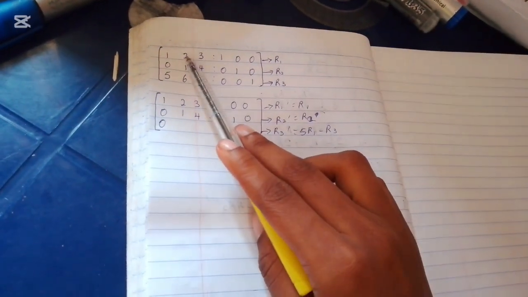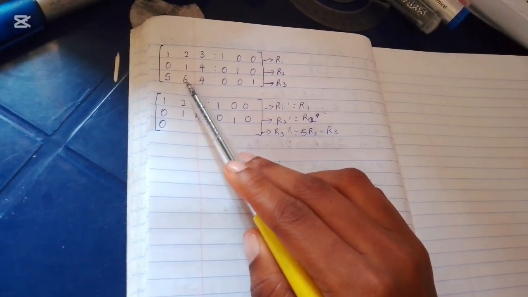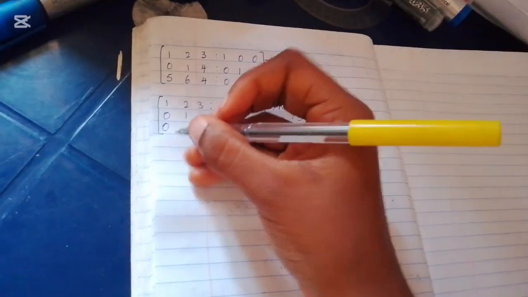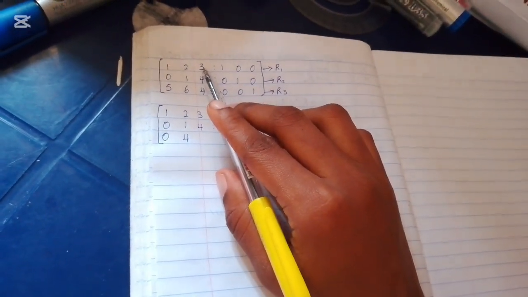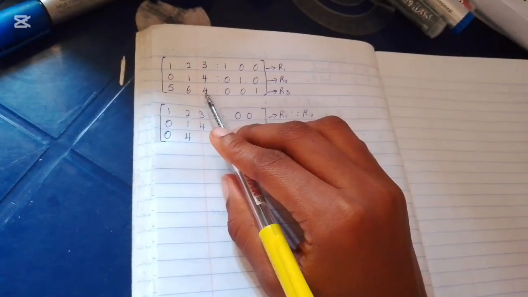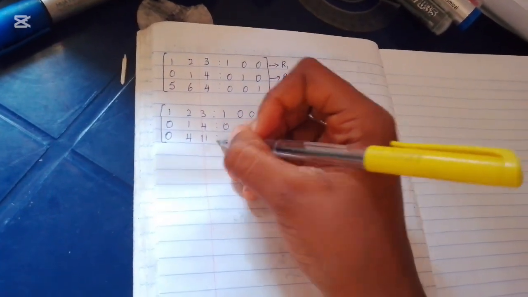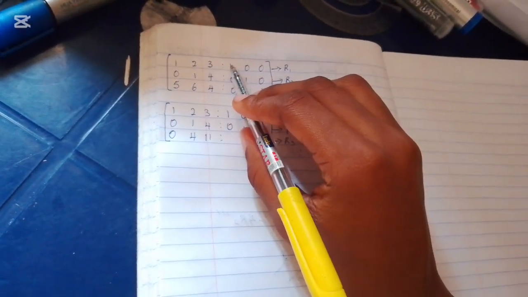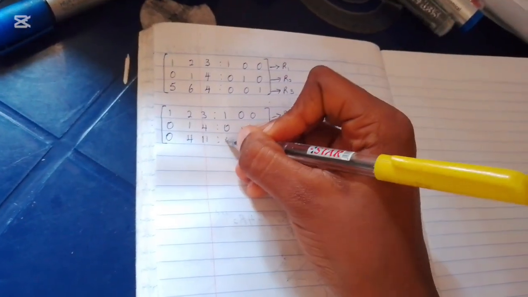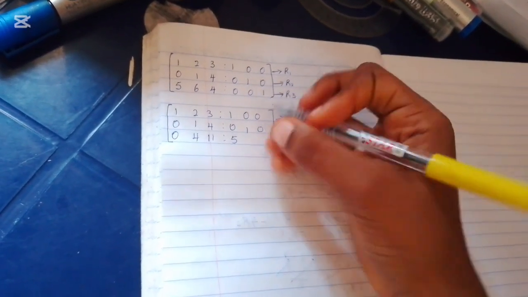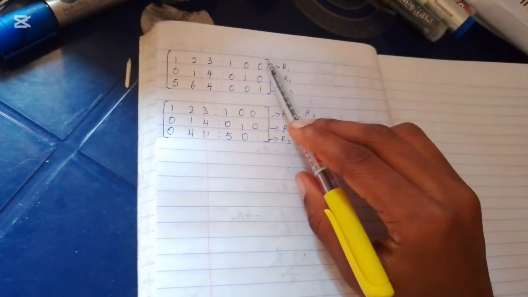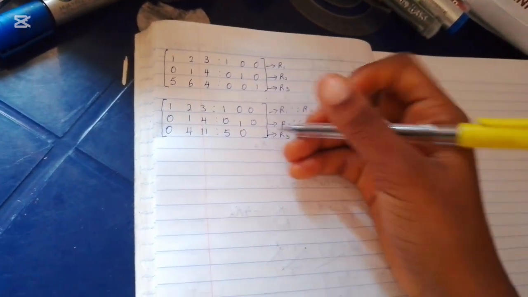Now, 5 times 2, 10, minus row 3, that's minus 6. This will be 4 now. 5 times 3, 15. 15 minus 4, that will give us 11. Then 5 times 1, 5. 5 minus 0, 5. 5 times 0, 0. 0 minus 0, 0. Then 5 times 0, 0. 0 minus 1, negative 1.